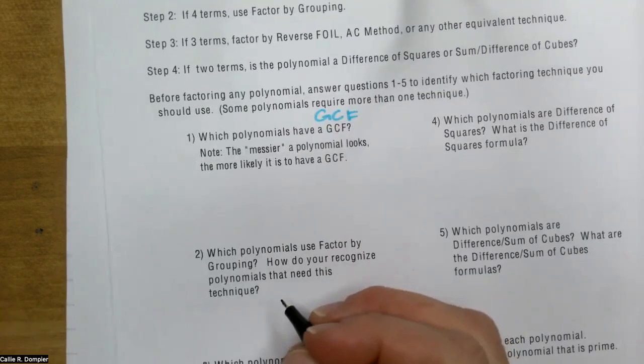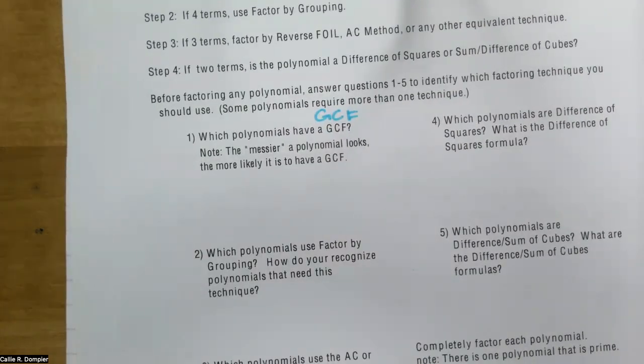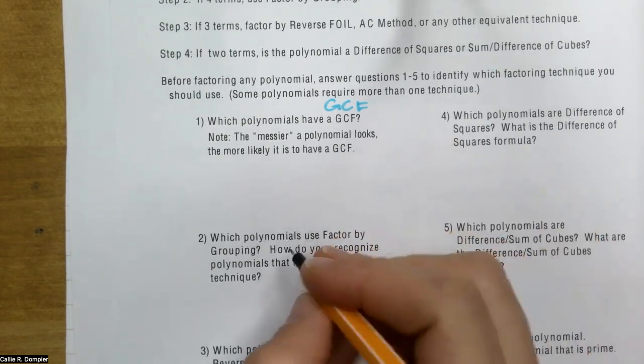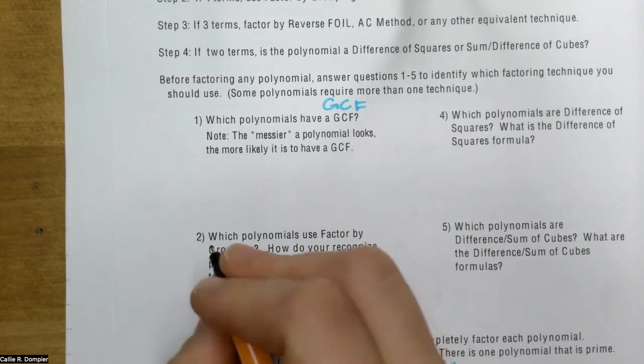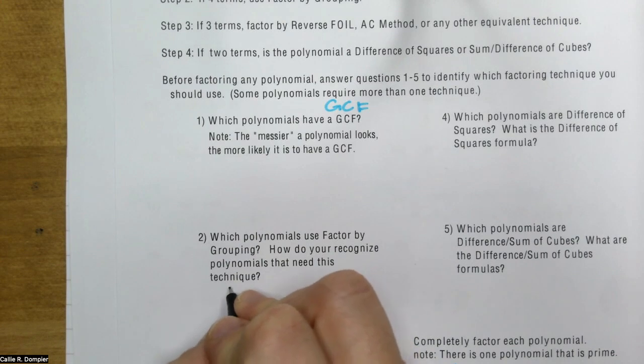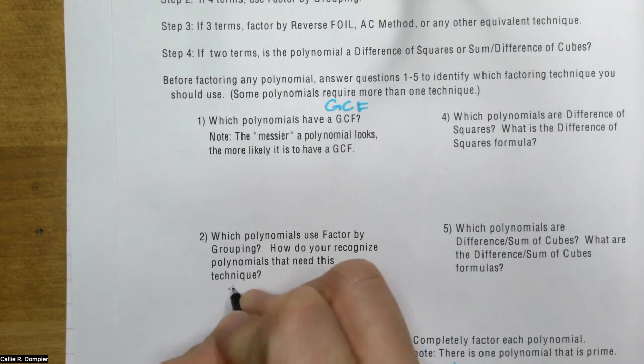So we're going to write which type of polynomials use factor by grouping. It's polynomials with 4 terms.